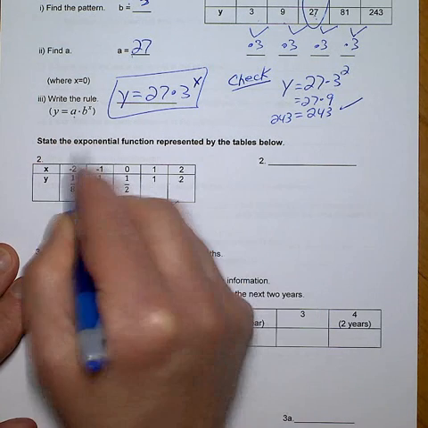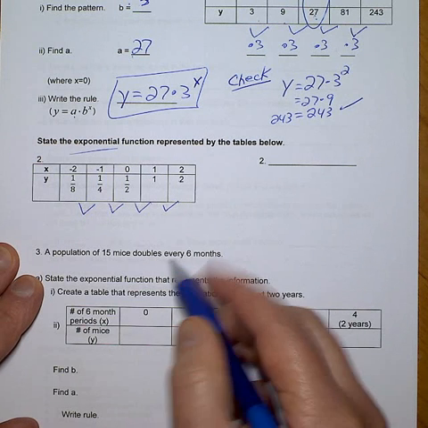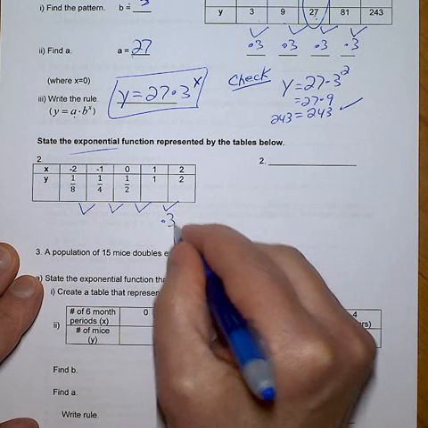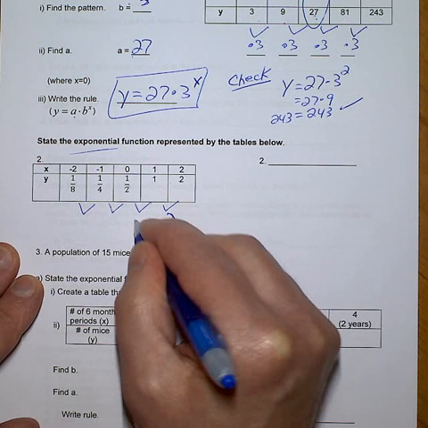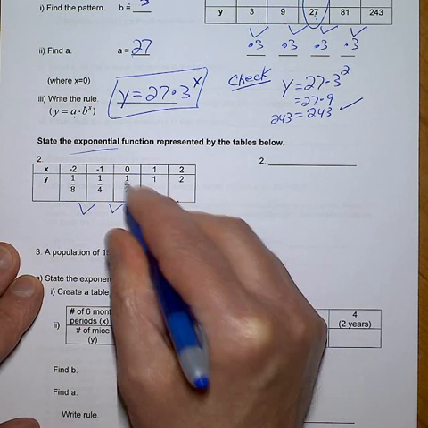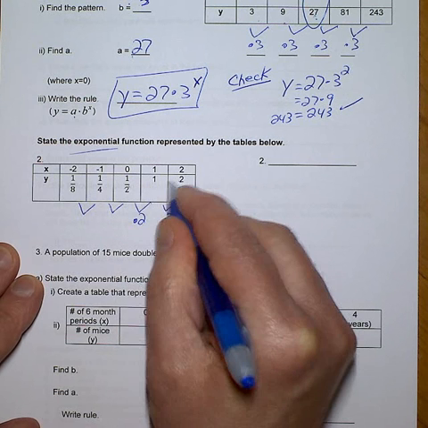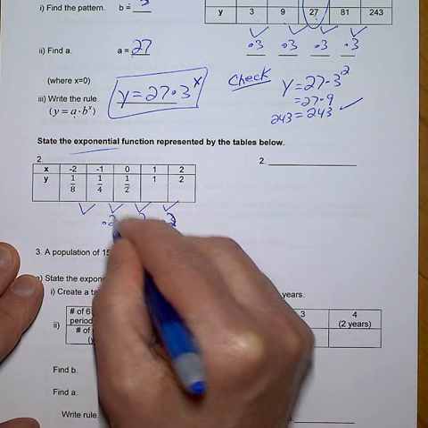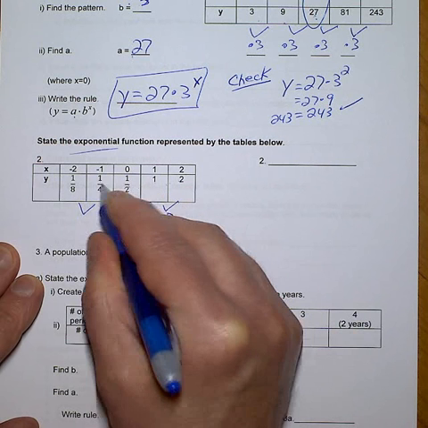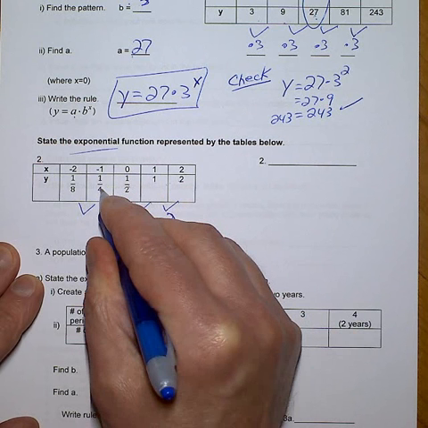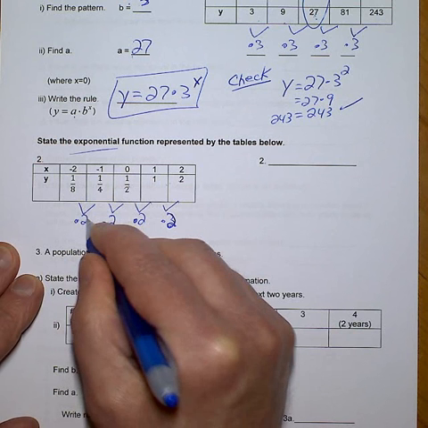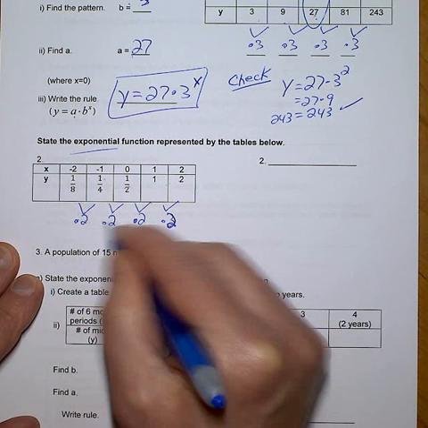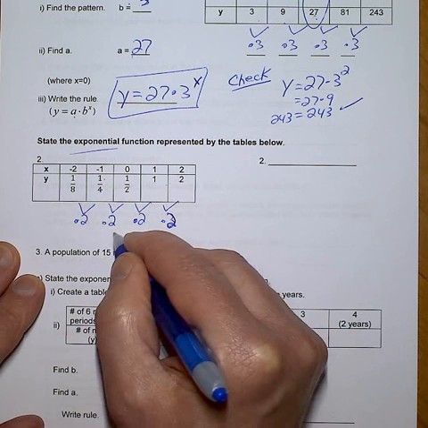Exponential functions, if we're looking for them, it's always going to be multiplication. So let's see if multiplication works. Would it work over here? What's 1/2 times 2? You can put it in your calculator. 1/2 times 2 is 2 over 2, which is 1. That works. 1/4 times 2 is 2 over 4, which is 1/2. 1/8 times 2 is 1/4. So multiplying by 2, that's my b.